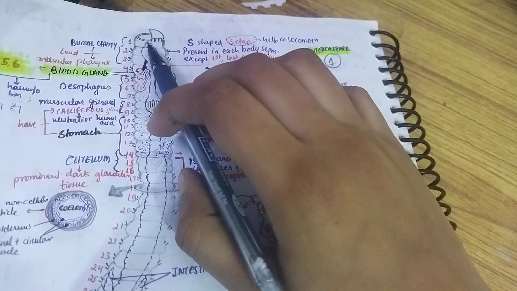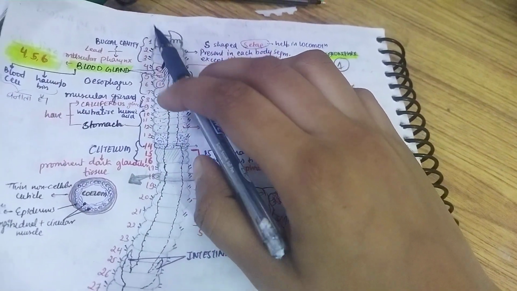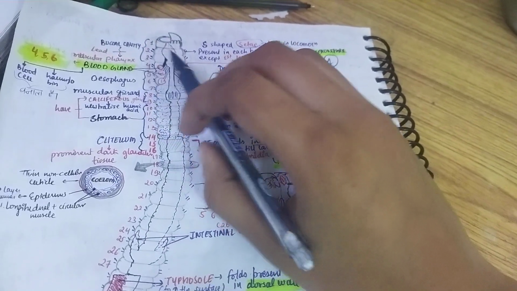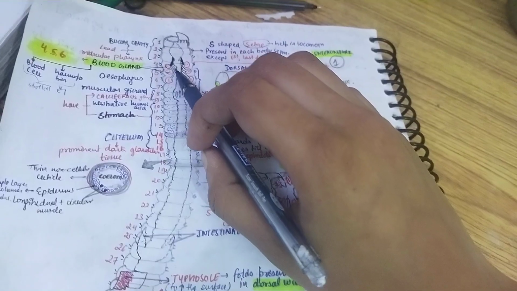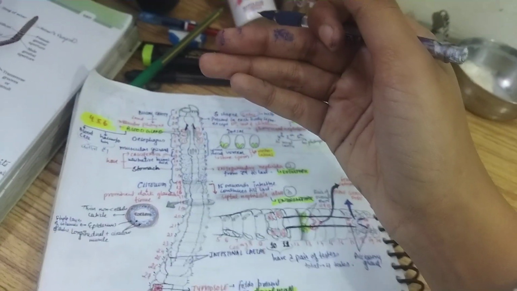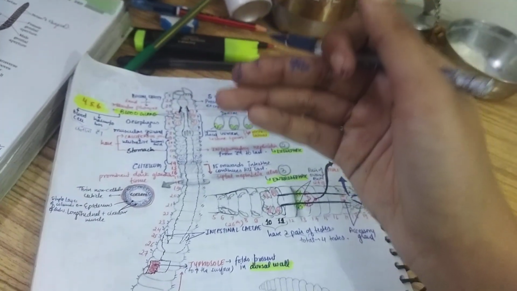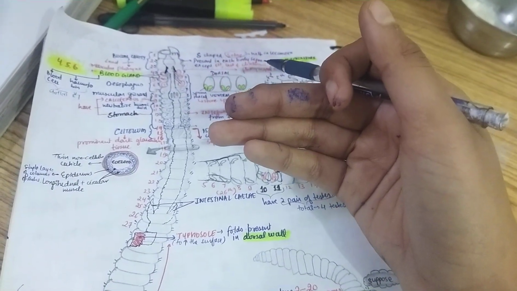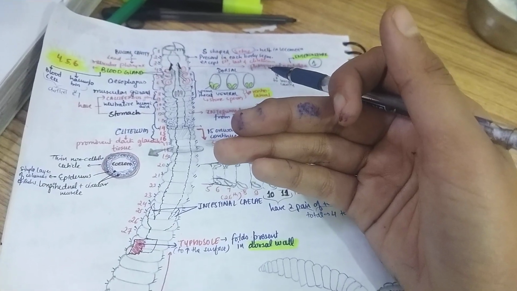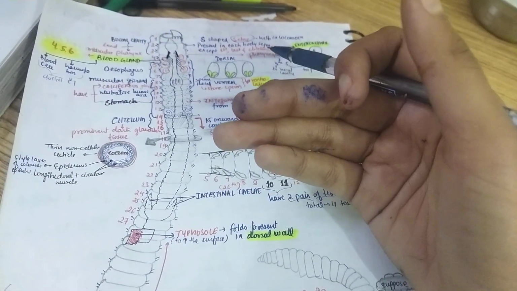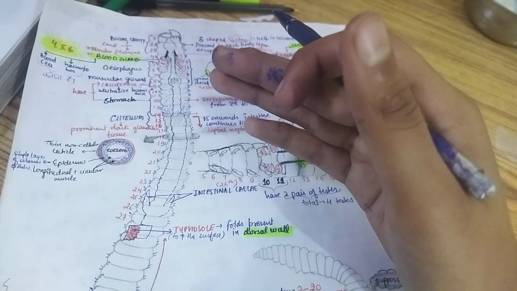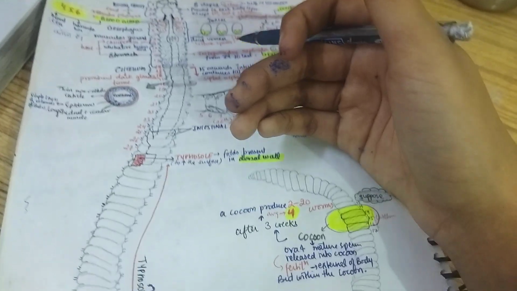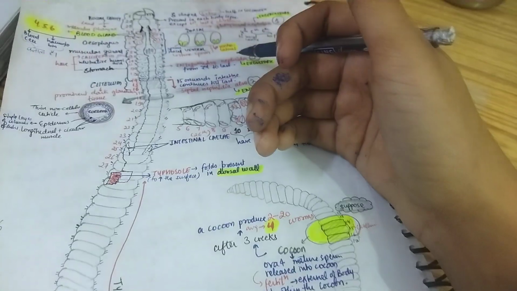Then what comes is first of all the mouth, then the buccal cavity. Mouth, then buccal cavity, which continues over segments 1, 2, 3. After that comes the pharynx, which is in the fourth segment. After that, buccal cavity 1 2 3, pharynx 4, oesophagus 5 6 7. Then the muscular gizzard, present in 8 9 after the oesophagus at 5 6 7. Then 10 11 12 13 14 is the stomach.